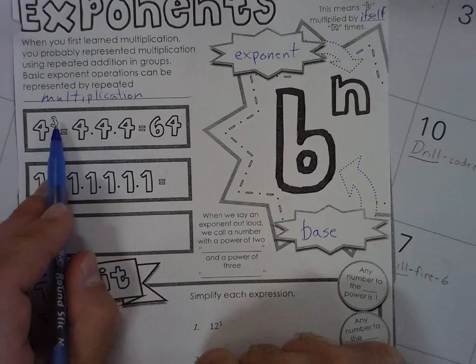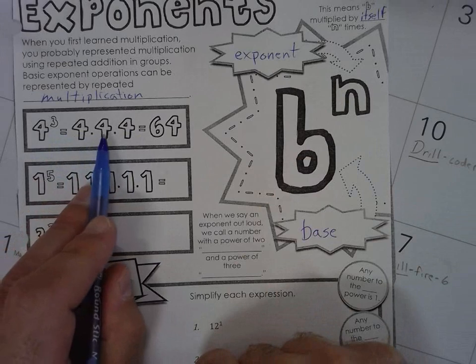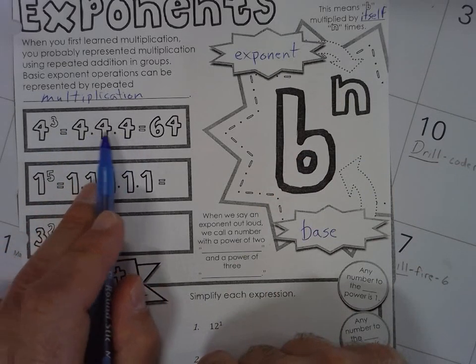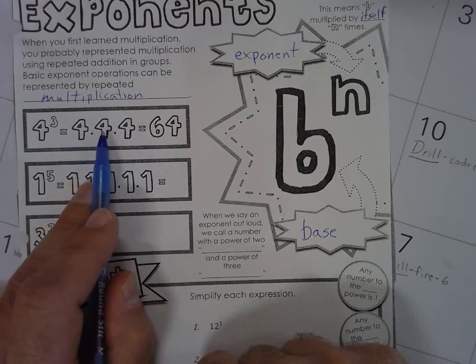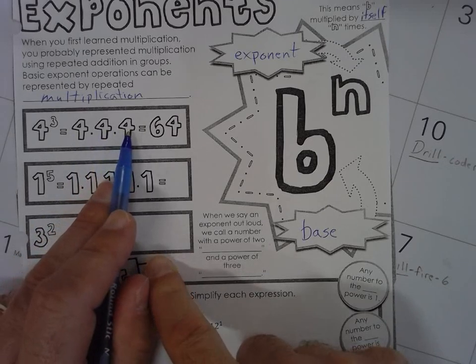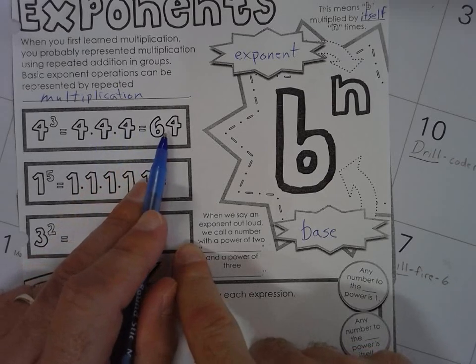Since there's a 3 here, you have 4 times 4 times 4. When you go through this, you start out with 4 times 4. What's 4 times 4? 4 times 4 is 16. And then you take 16 times the last 4. When you multiply 16 times 4, you come up with 64.